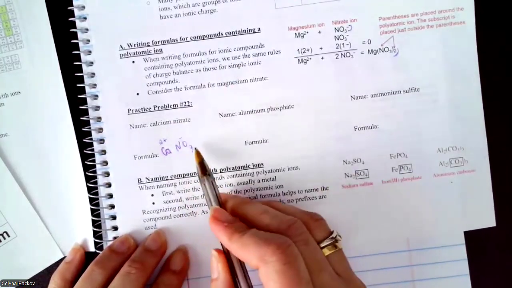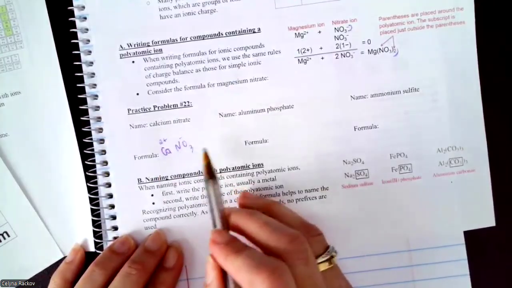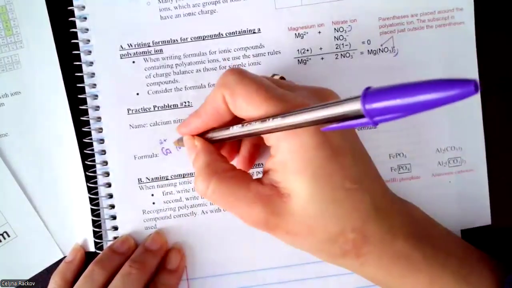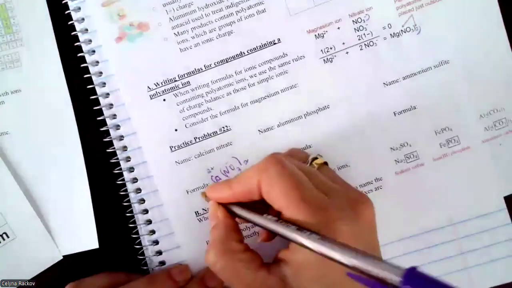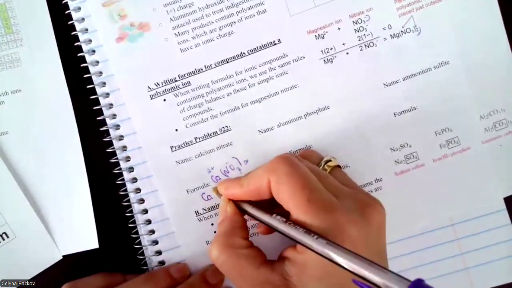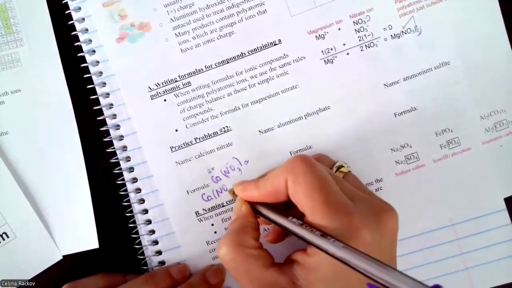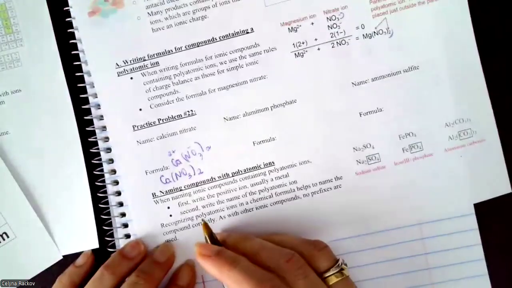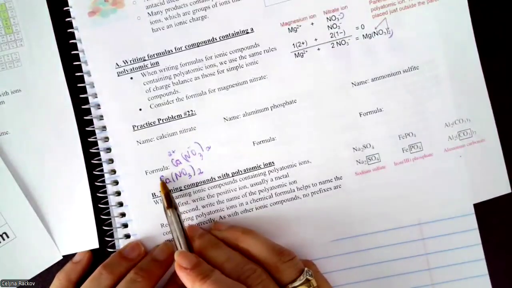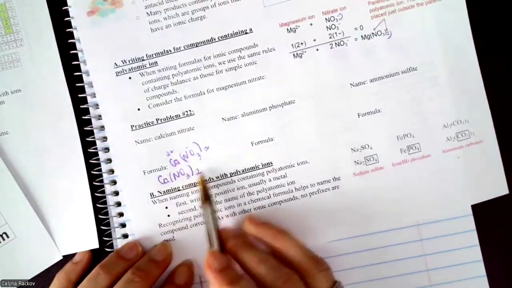So how many nitrates do you need to cancel out the 2 plus? You need 2 nitrates. So, 2 plus for calcium, and we need 2 nitrates here.